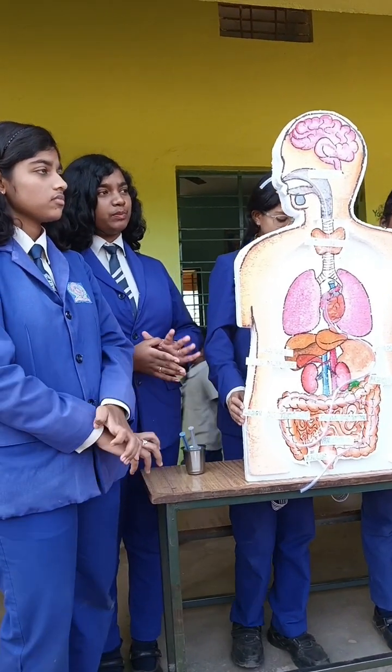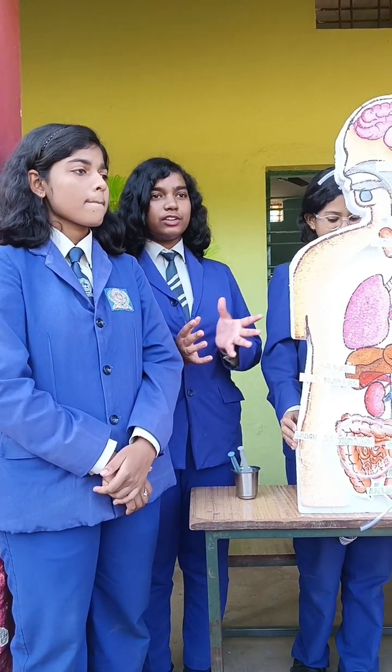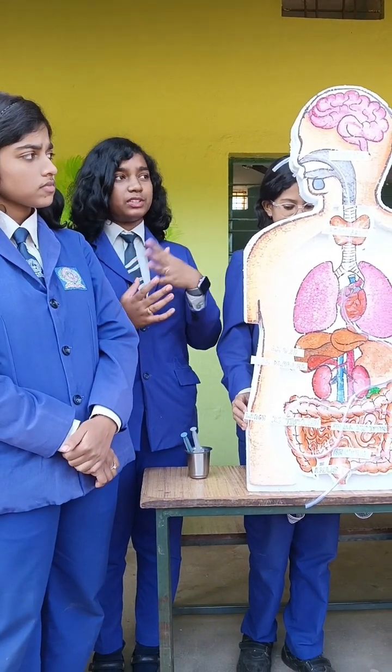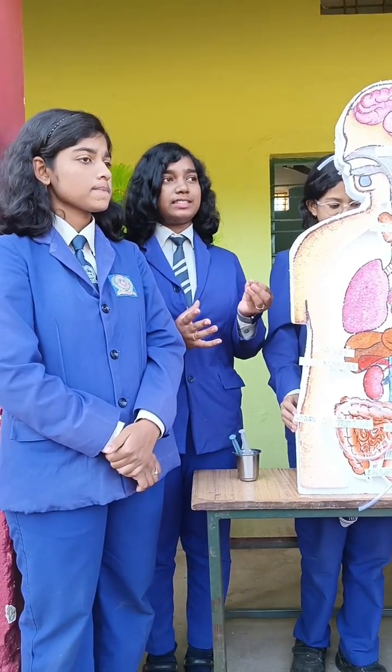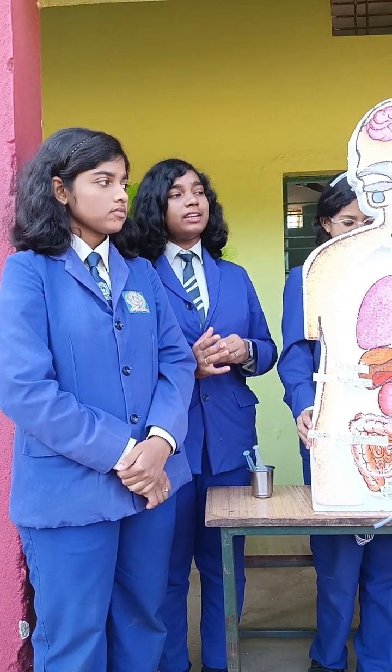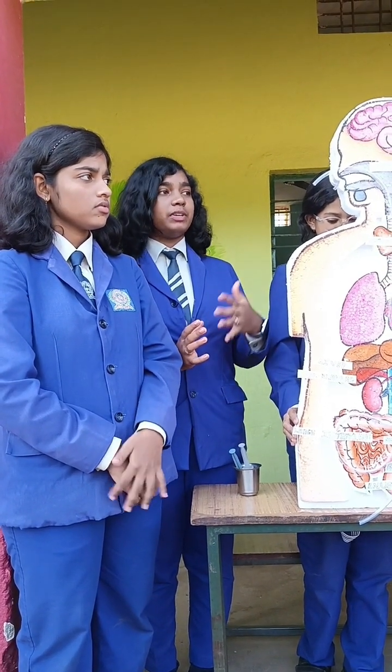Alimentary canal is a long tube that runs from the mouth and ends in the anus, and it is 9 meters long. The food enters with the help of the mouth. In the mouth, there is a gland known as salivary gland which releases salivary amylase. Now salivary amylase breaks down the carbohydrates, so the carbohydrate digestion begins in the mouth.